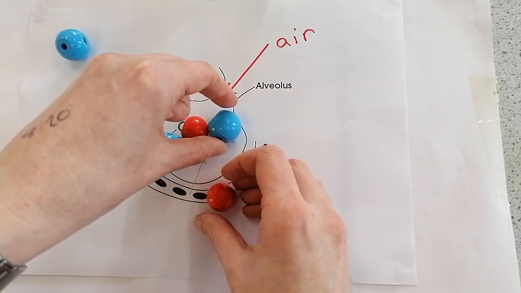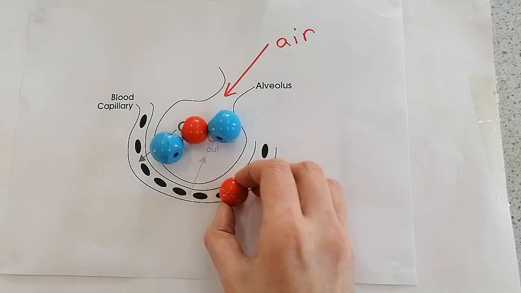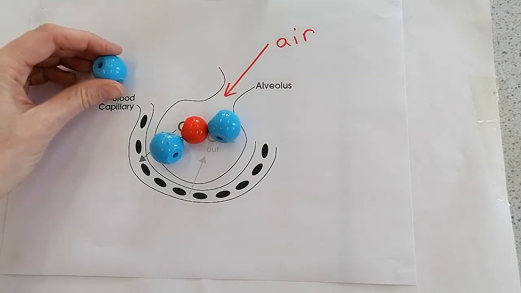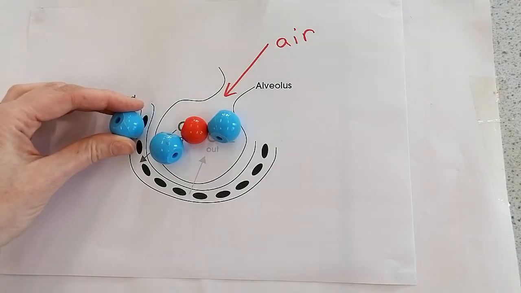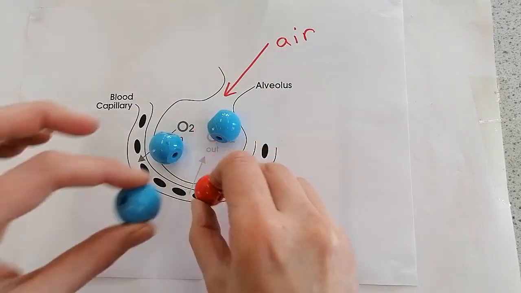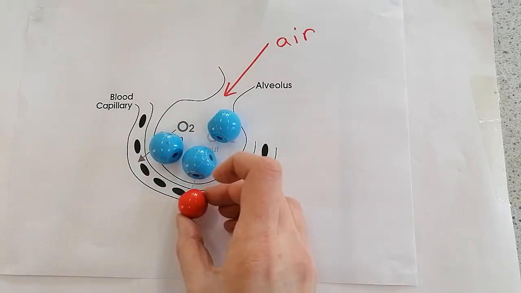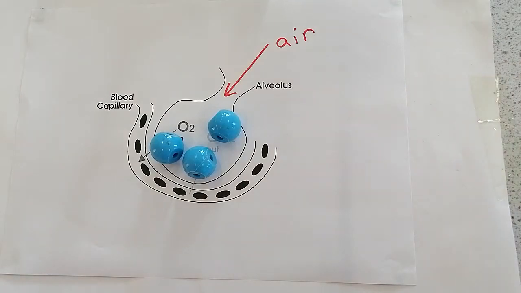Carbon dioxide goes into the alveolus, and the red blood cells pick up the oxygen, and that oxygen goes to the rest of the body. This final carbon dioxide, again dissolved in the blood, travelling through, will swap places with another oxygen. And when we've swapped places, the oxygen will go around the whole of the rest of the body.